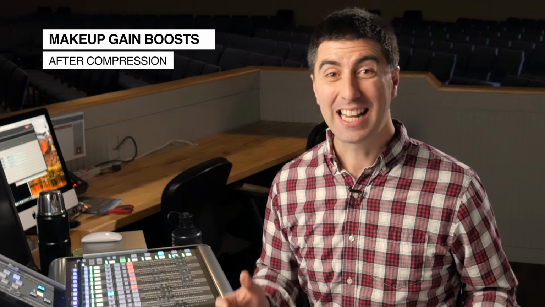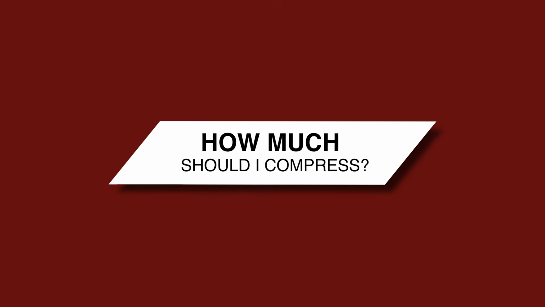So if you end up using a lot of compression and then you have to push your fader up to make up for it, the makeup gain is the place where you can boost that up so that you can bring your fader back down to 0. Setting our faders at 0 gives us the most control over our balance and fine-tuning the adjustments for our levels.